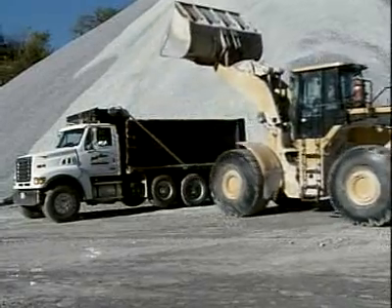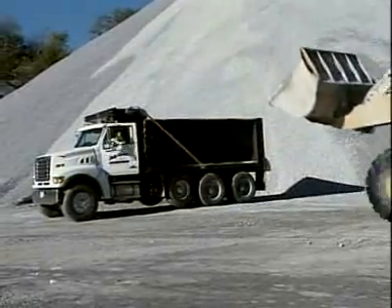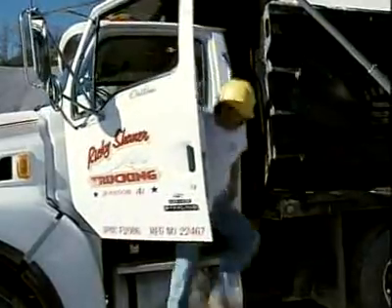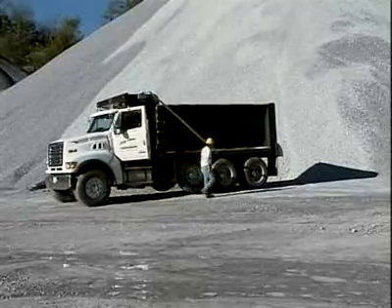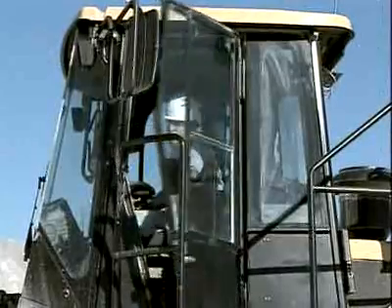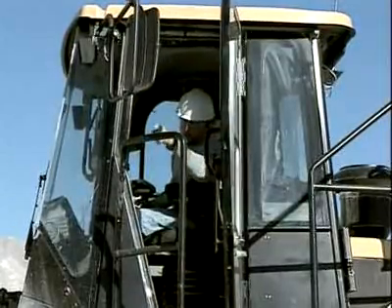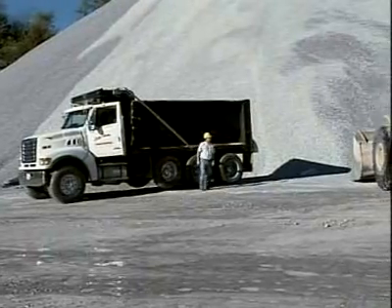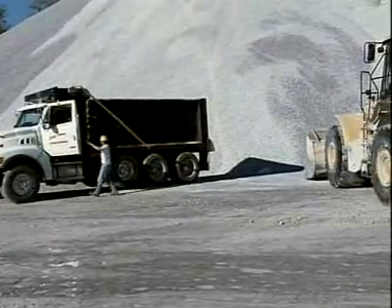And the managing part? First, we don't load any truck if the driver is not in the truck. If he gets out of the truck while we're loading him, we stop until he gets back in. And if any other pedestrians show up, we stop loading also. Right. I almost ran into the side of the truck the other day when he snuck up behind me when I was cleaning up. The guy never called me on the radio to tell me he was coming.